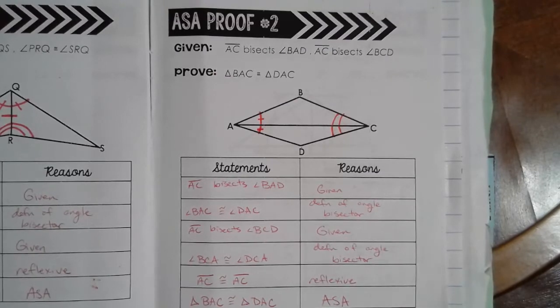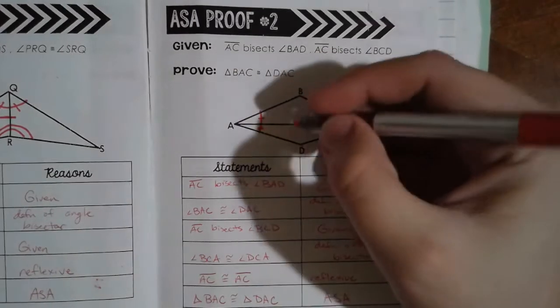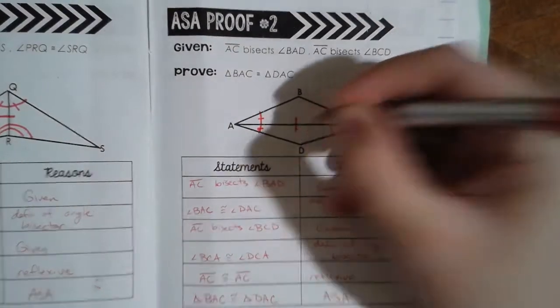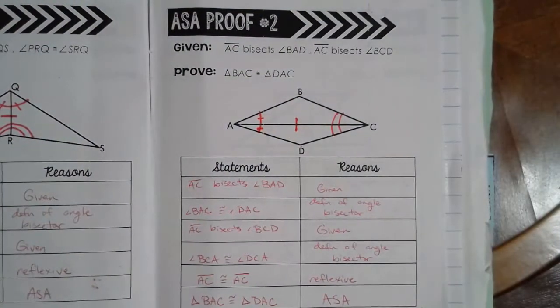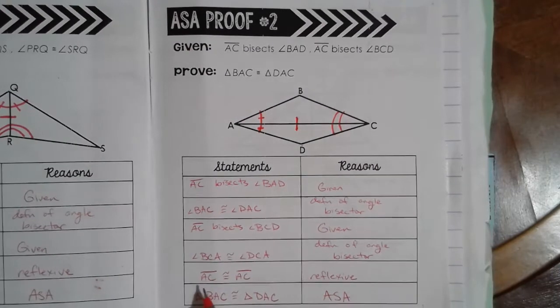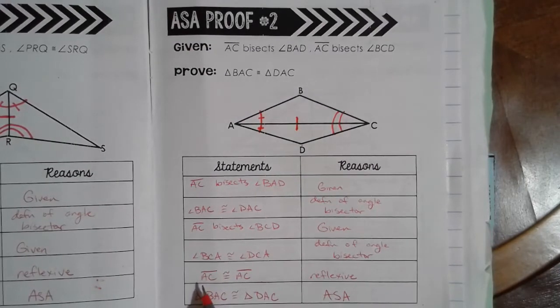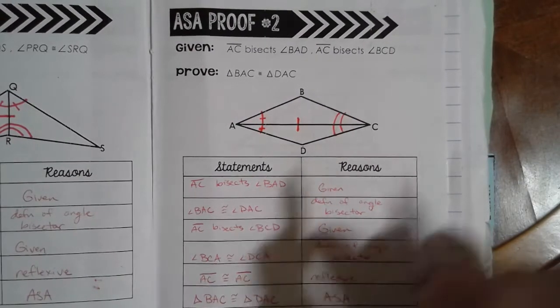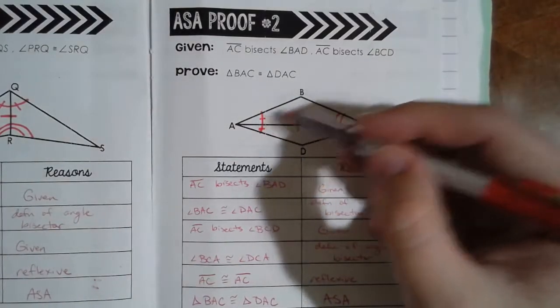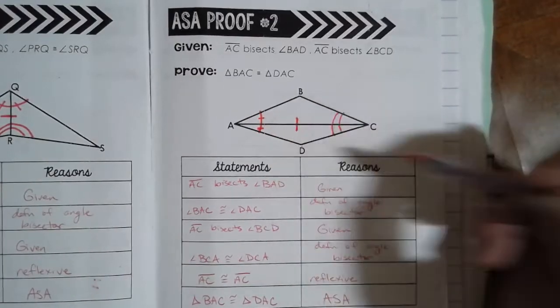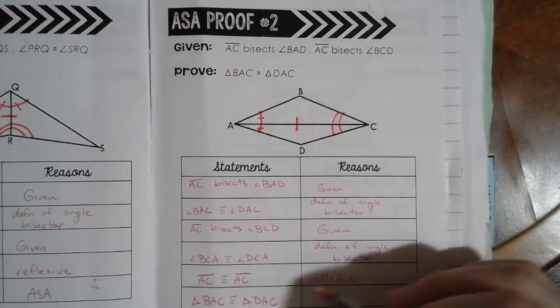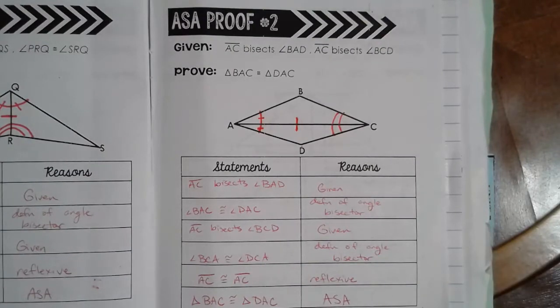So now at this point, I'm out of given statements, so I need to look either for a reflexive side in my two triangles or a pair of vertical angles. So I do have a reflexive side. It's this side right here in the middle, side AC. So my fifth statement, the AC of the top triangle is congruent to the AC of the bottom triangle, okay? Because both of these triangles, the top and the bottom, share this side AC. So these two will be congruent by the reflexive property.